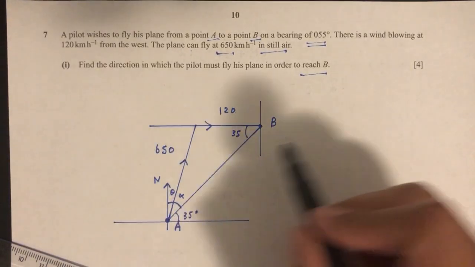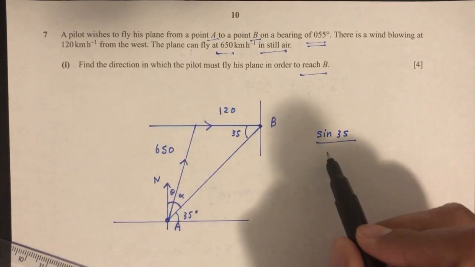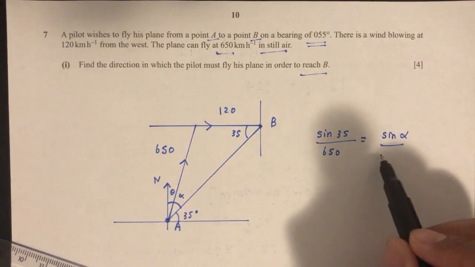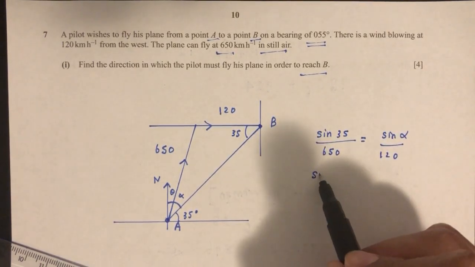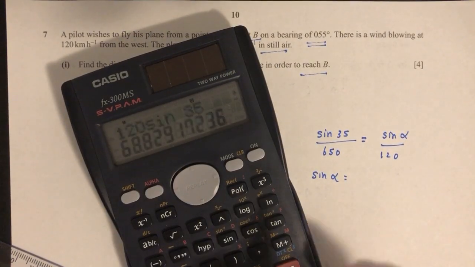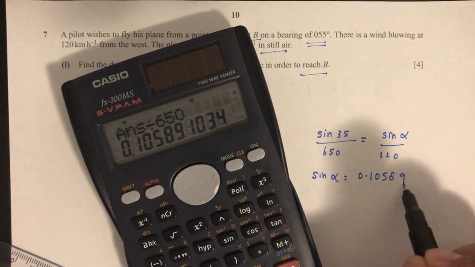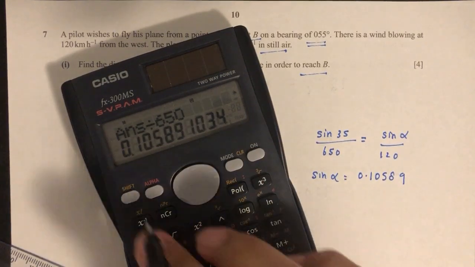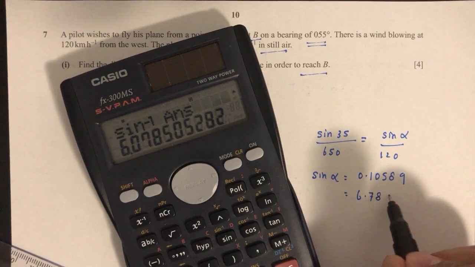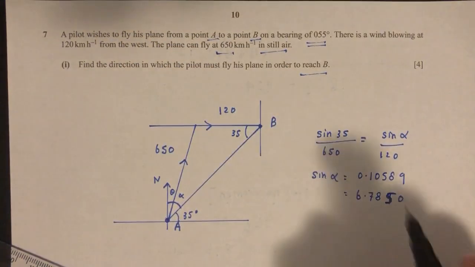So we say sine of 35 over 650 is equal to sine of alpha over 120. So sine of alpha equals what? 120 sine 35 divided by 650, 0.10589. So sine inverse of that will give me 6.785. That's the value of alpha.